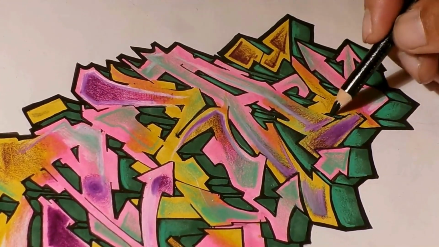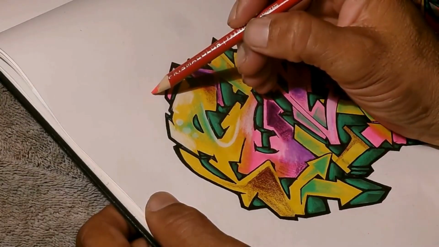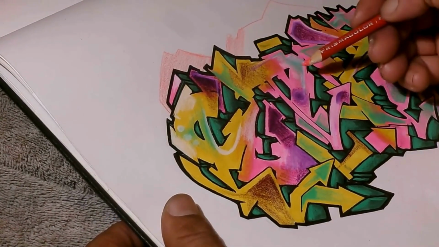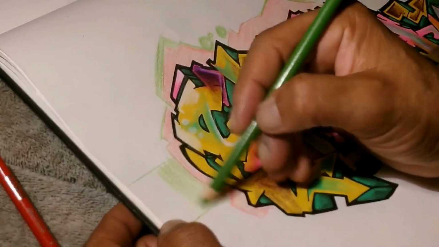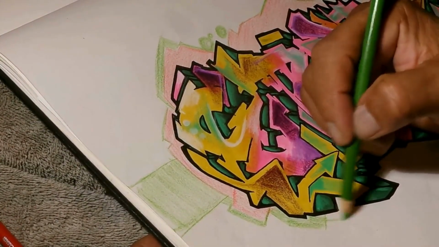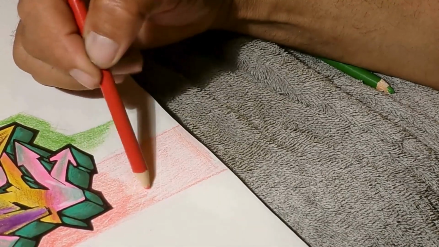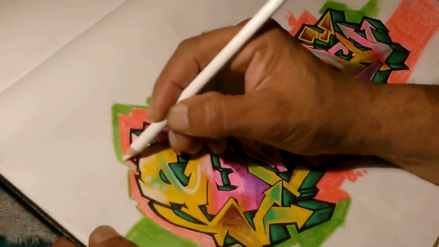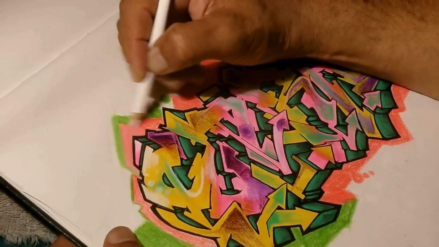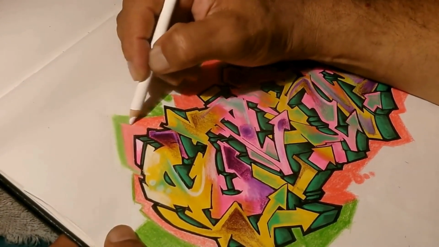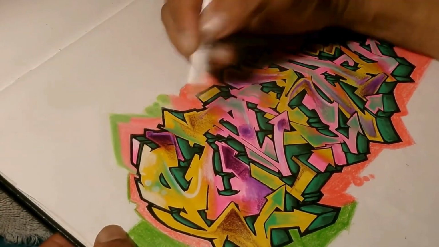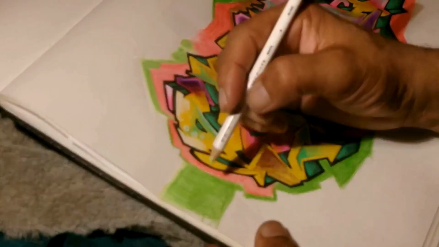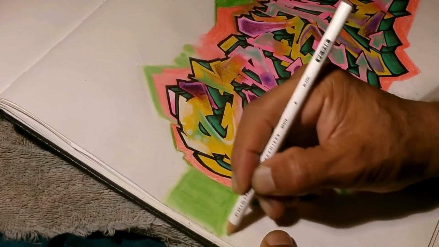For the background, I use carmine red and apple green. I start with light pressure, then gradually build up layers with heavier pressure until I reach the look I want. Now for the final technique, burnishing. This involves using heavy pressure with a light colored pencil like the white to blend all the layers together, flattening the texture of the paper and creating a smooth finished look.